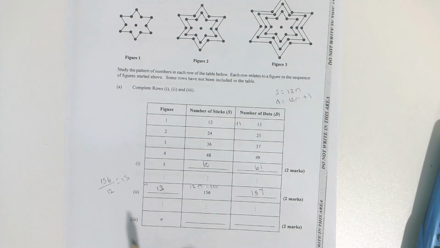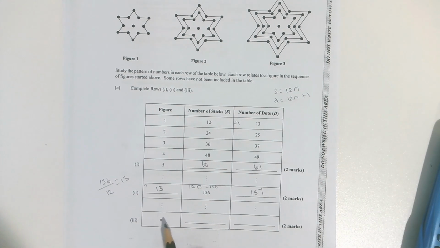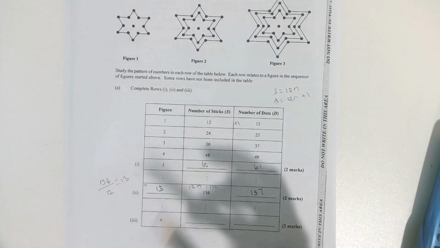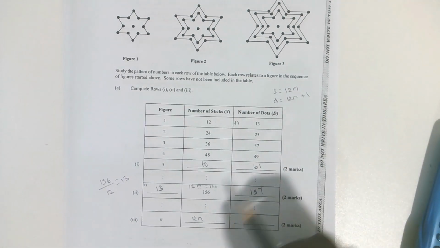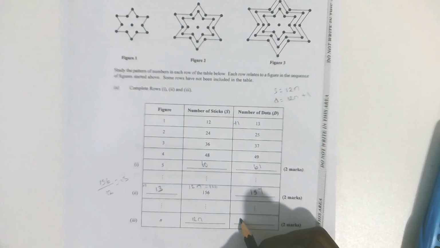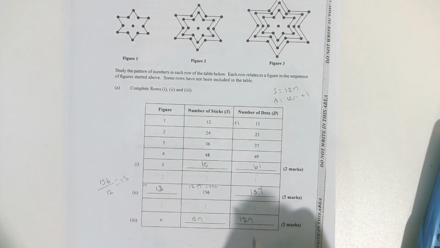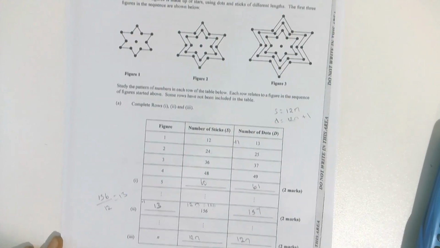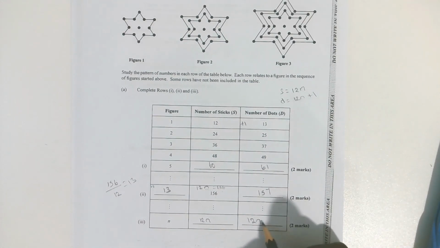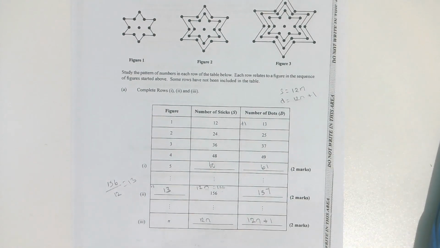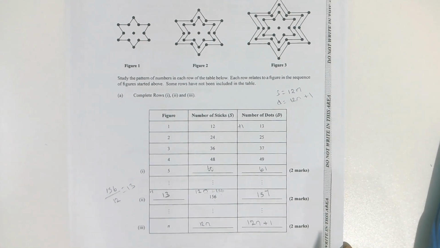And the last part of our question, n. So if our figure is n, then the number of sticks is going to be 12n, which is exactly what we did here. And the number of dots is going to be 12n plus 1. And that is how we complete our table below.